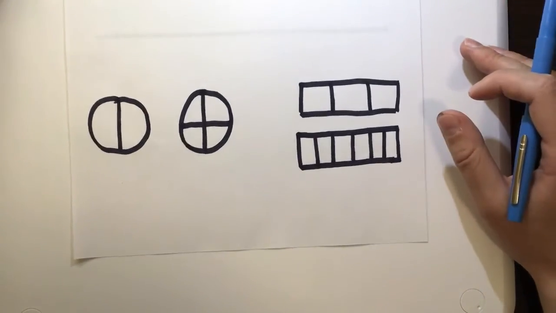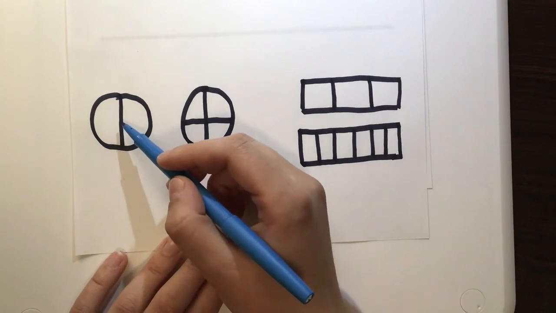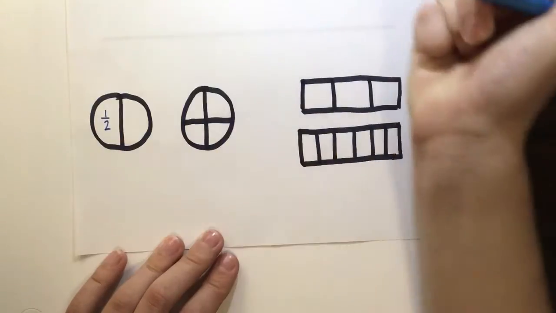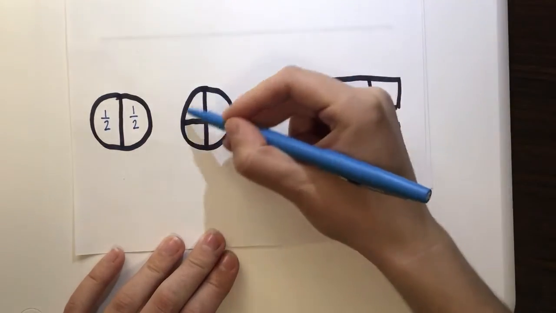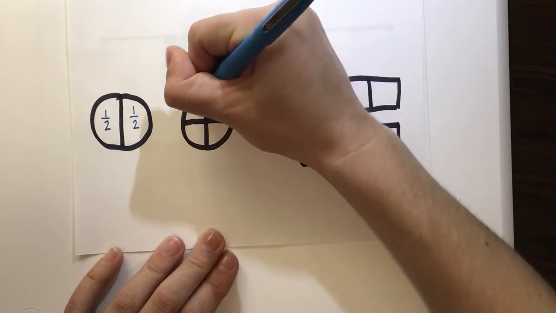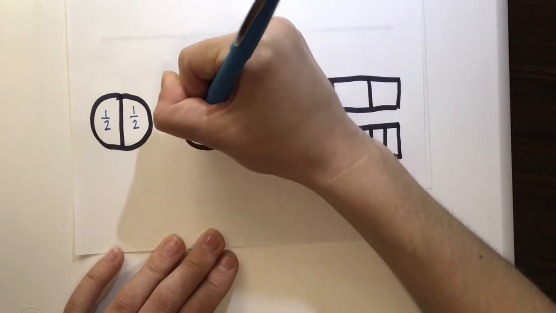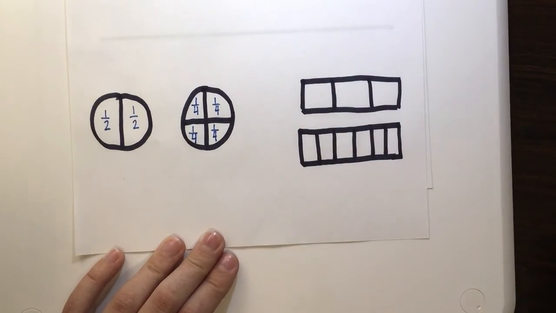When we look at these fraction models, I'm looking at this first model here. I can see that this is 1/2 over here, and 1/2 over here. When I look at this fraction model, I can see these are all fourths. 1/4, 1/4. Each one I'm labeling is the unit fraction, what one piece is called.